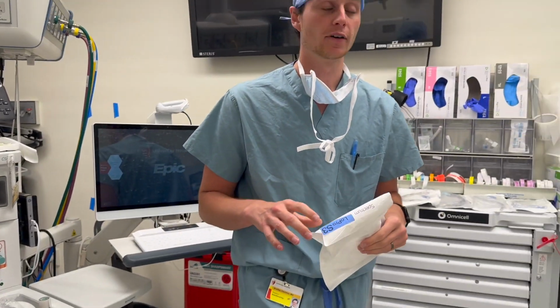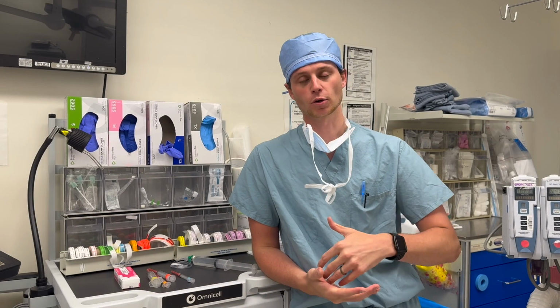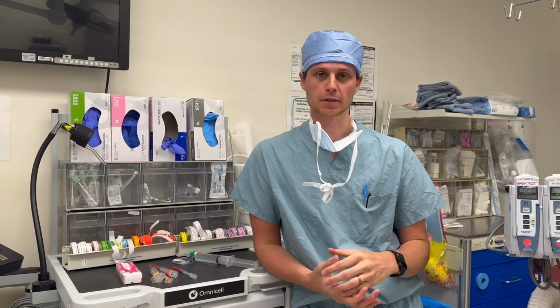We still want to have our IVs set up and ready to go. For a lot of our ENT cases, we do not need an A-line, but for some of the bigger cases, flaps, you will likely have an A-line, so make sure you have an A-line bag ready to go as well. And then there are some differences with drug management for ENT cases, so let's take a minute to discuss some of those changes.